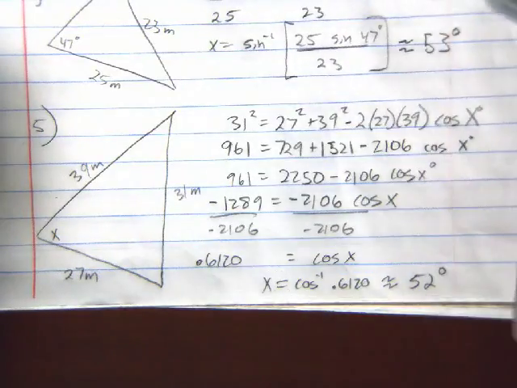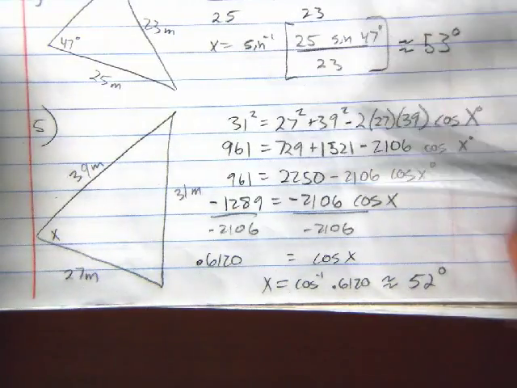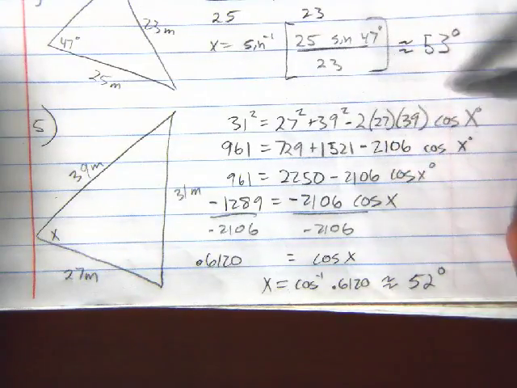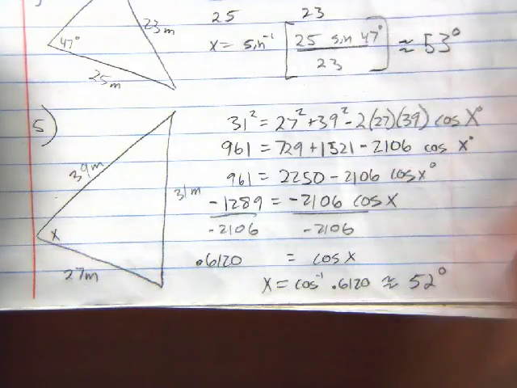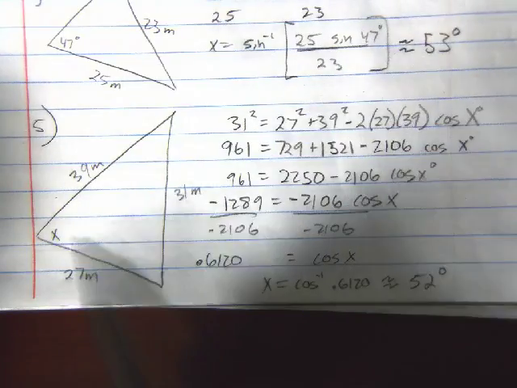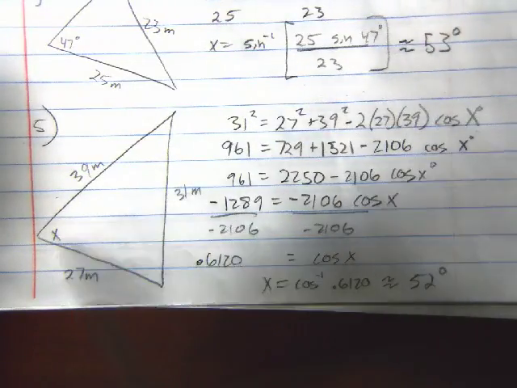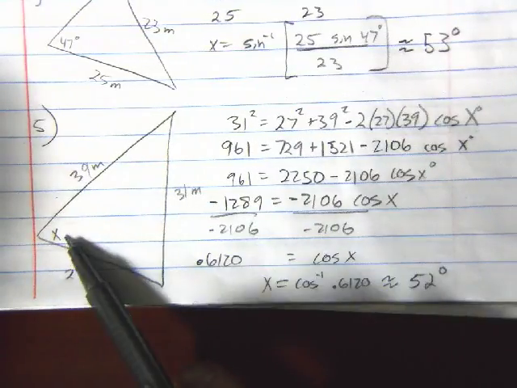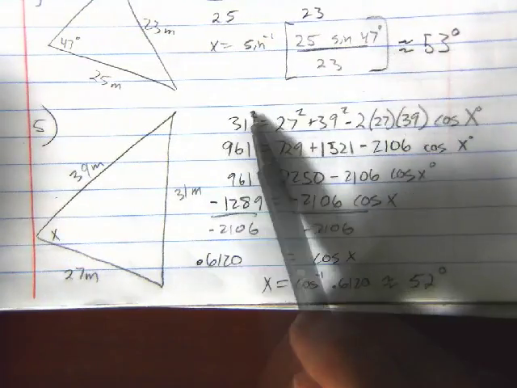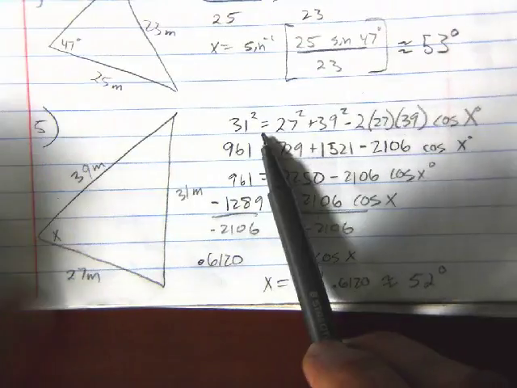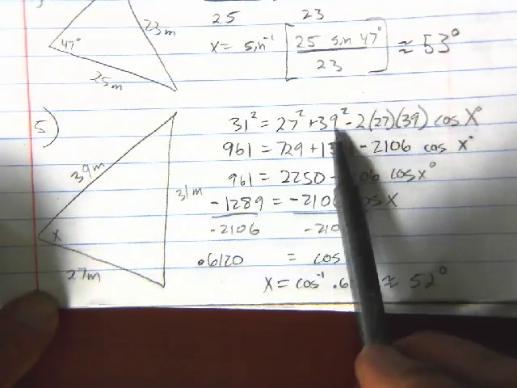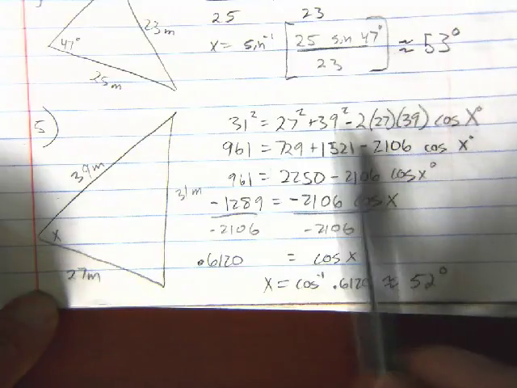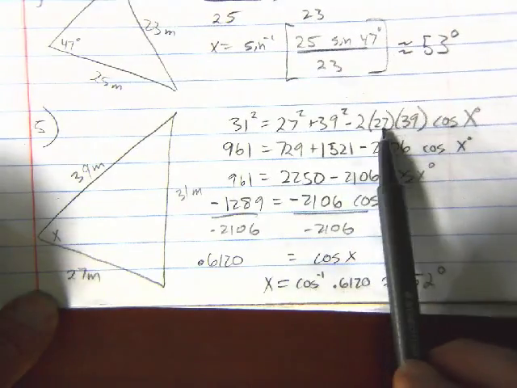So for this one, it's c squared equals a squared plus b squared minus 2ab cosine of c. And I figured this out, that this is the angle we're working with, so this is going to be angle x. And then the side opposite of the given angle is what c is. So it's going to be 31 squared equals 27 squared plus 39 squared. It doesn't matter which one we put in there. Minus 2 times 27 times 39.